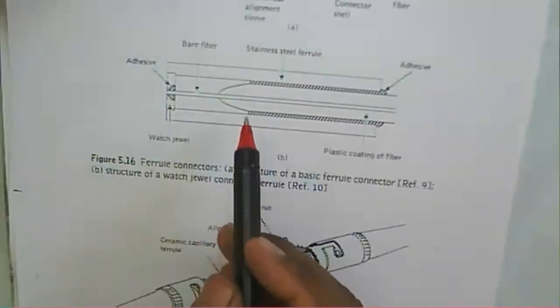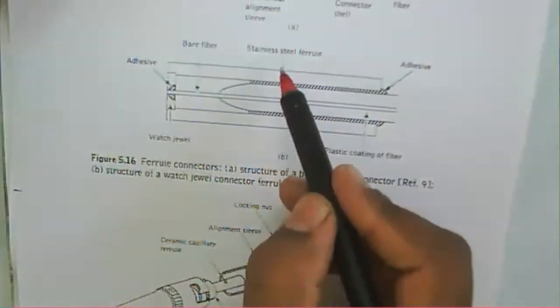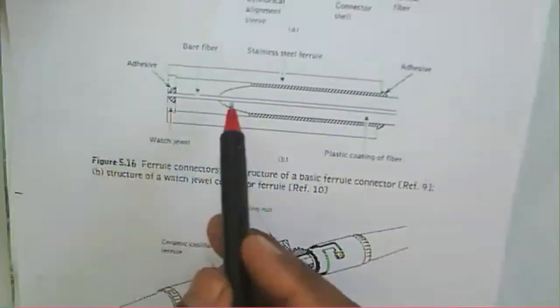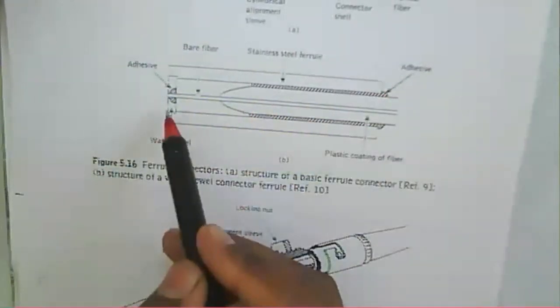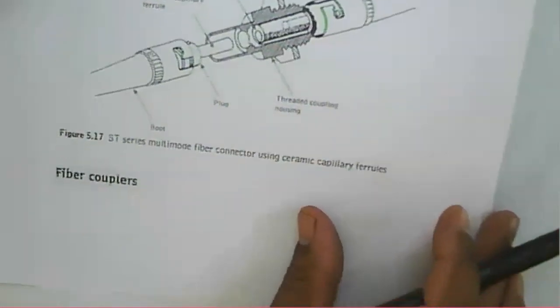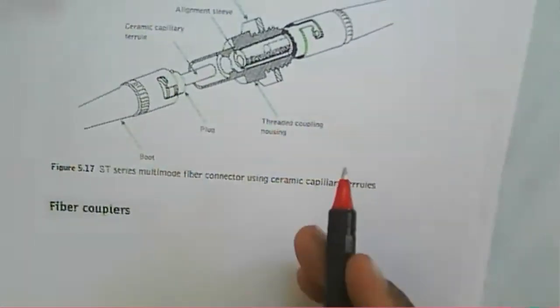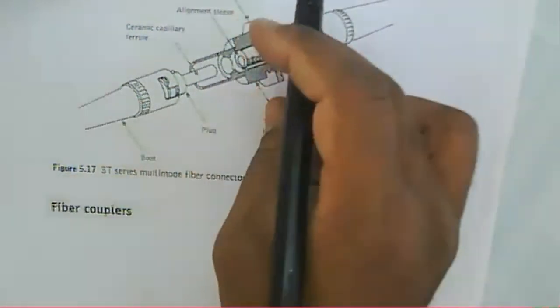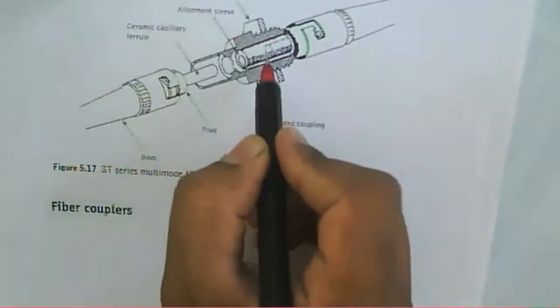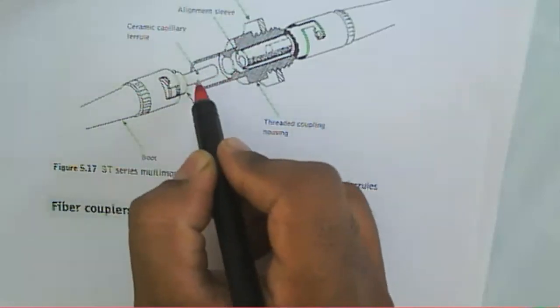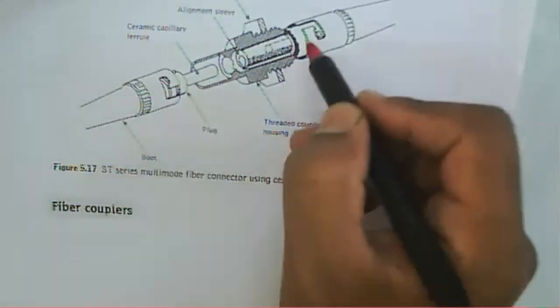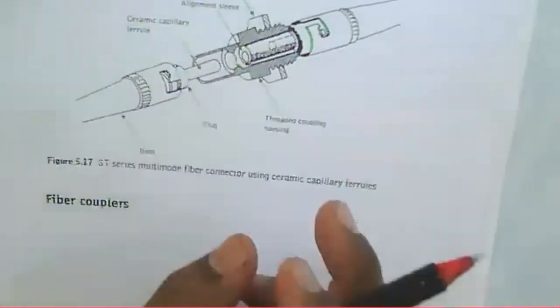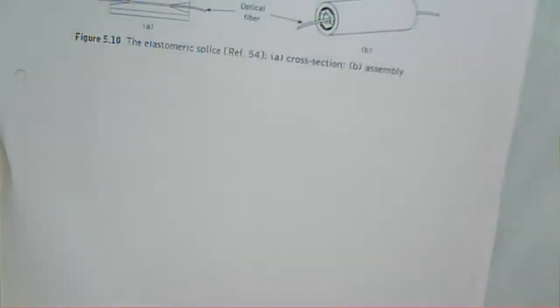Another is a stainless steel ferrule here, and we can connect two fibers using a ceramic capillary tube. Here we have the ceramic capillary, with one fiber and another fiber. We can join the two fibers using the connector there.